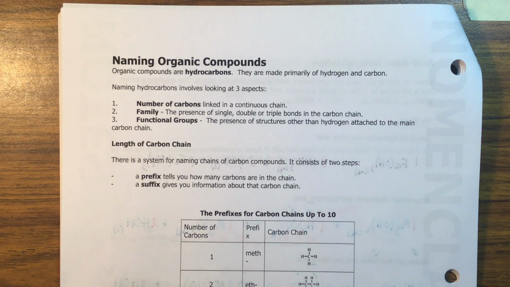Let's take a look at how to name certain organic compounds. This is often the most complicated part of a chemistry course. If you ever go to university and take organic chemistry, you have to learn how to name a bazillion different things. We're going to start with the simplest three.